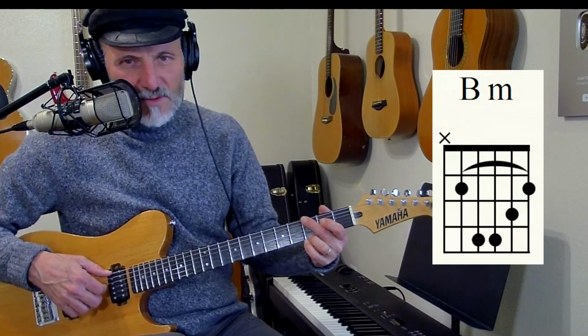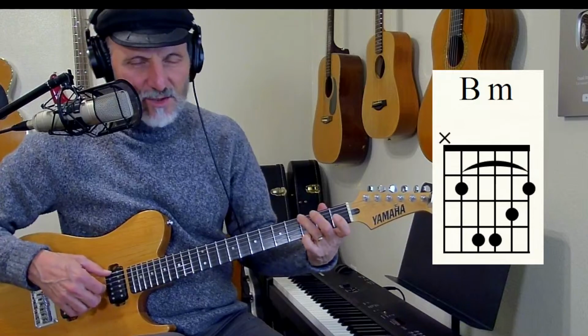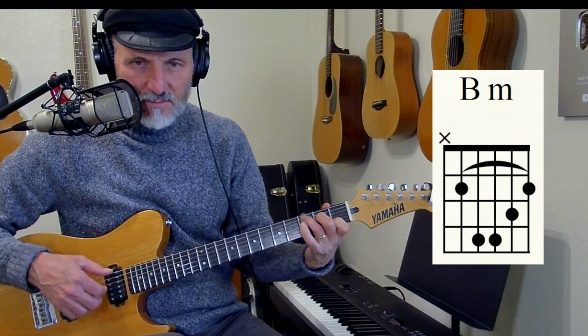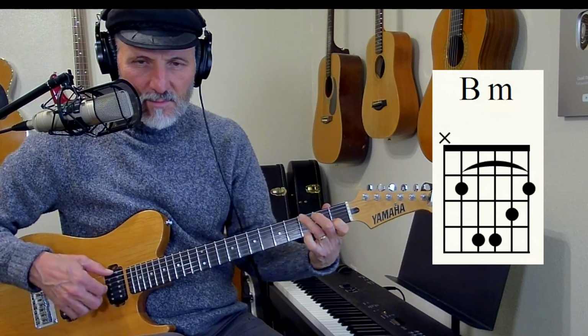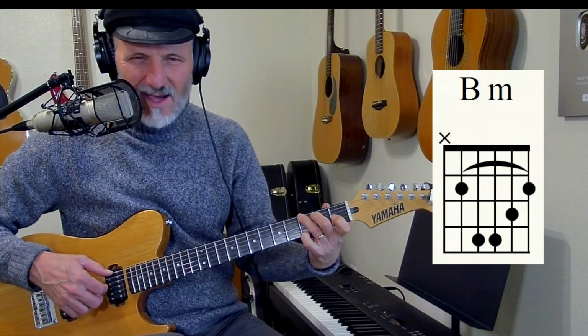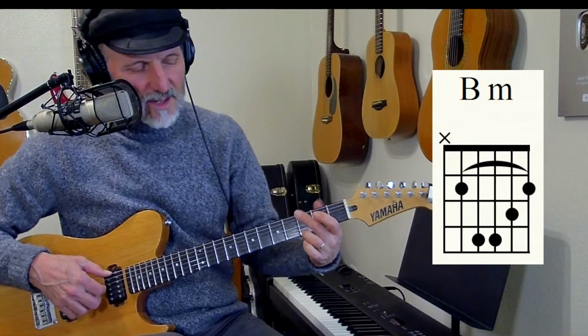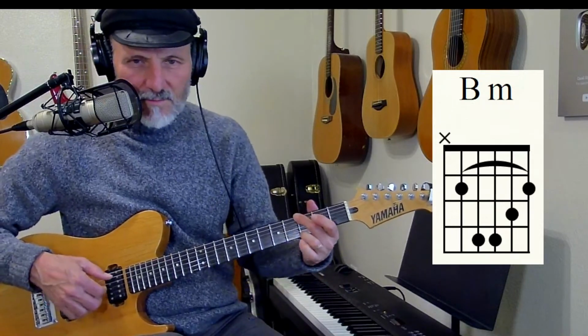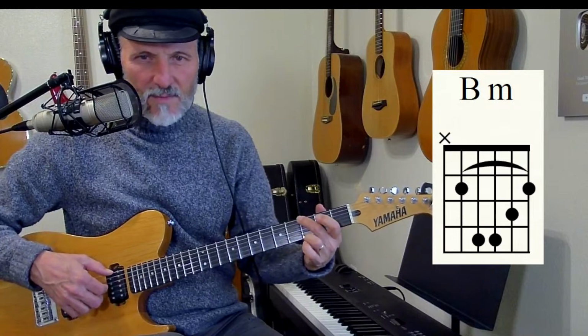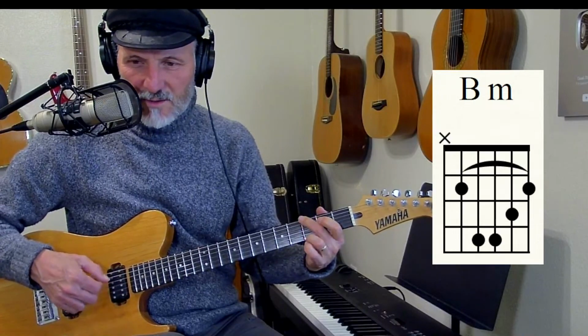There's no way around it. You have to play G to C, unless you play G like this. Right? I don't really like that. It's just not comfortable for me. I actually like to play my second and third finger to my C chord. I'm really used to it. I've been doing it for years.